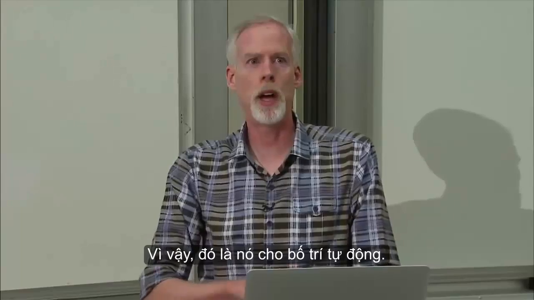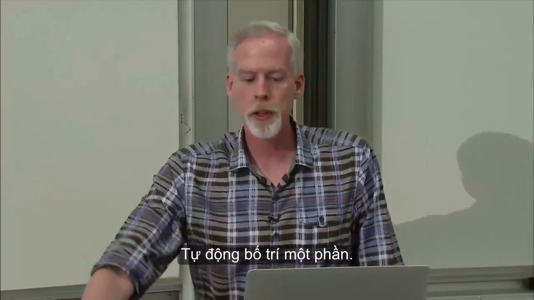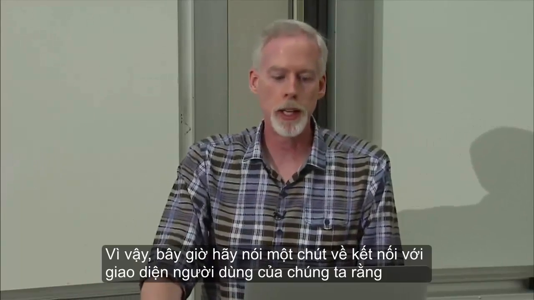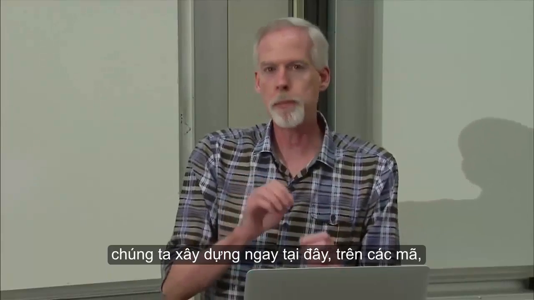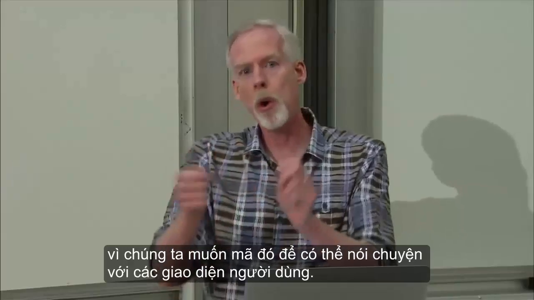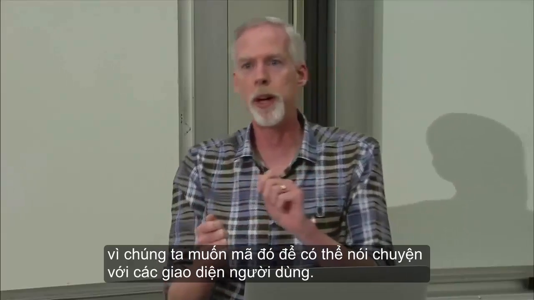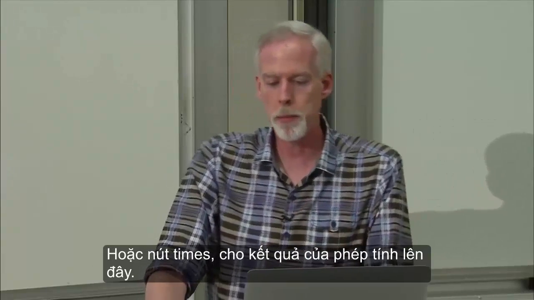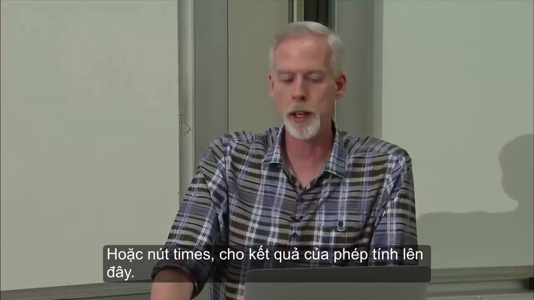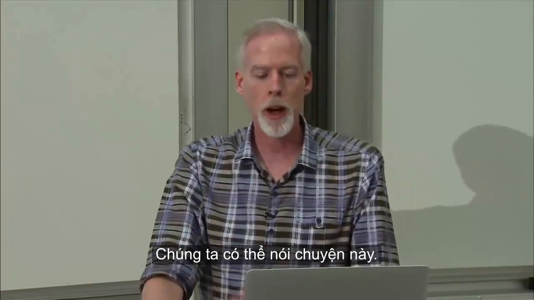Okay, so that's it for auto layout part 1. Now let's talk a little bit about connecting the user interface that we're building right here up to the code, because we want that code to be able to talk to the user interface. Otherwise, how are we going to have the number buttons make numbers appear up here in the display, or the times button give the results of the calculation up here? We have to be able to talk to this. So how do we do that?